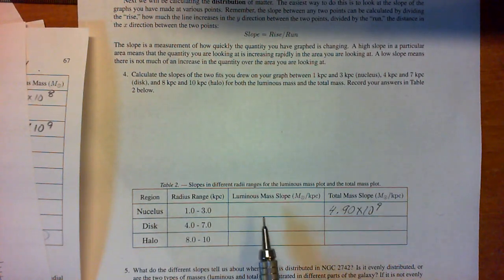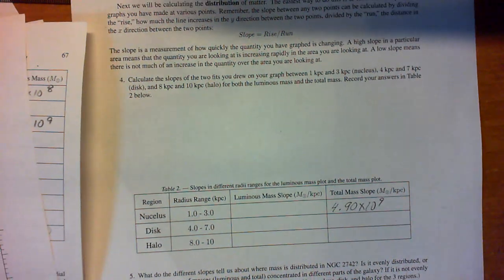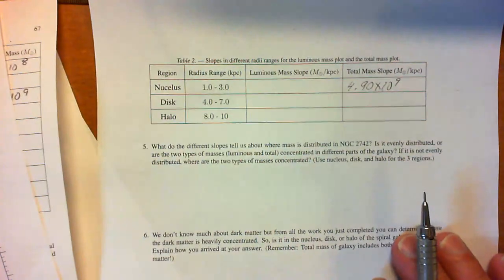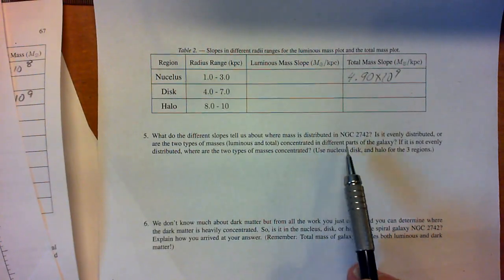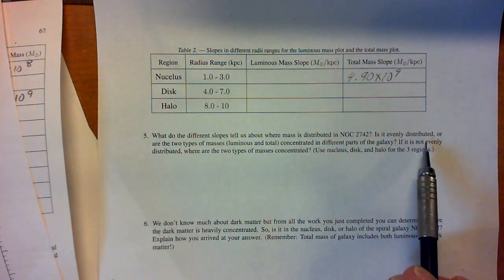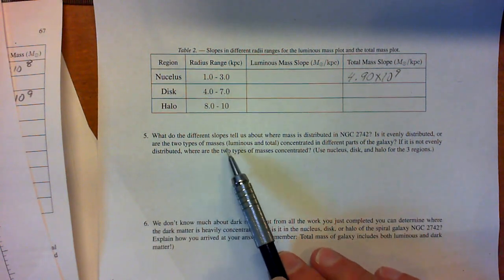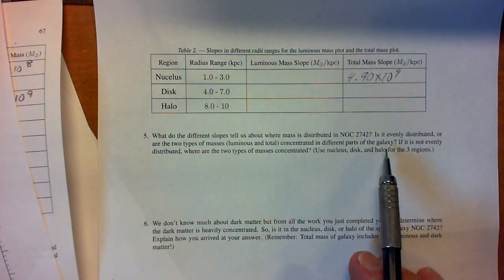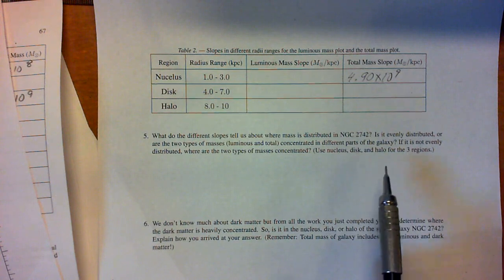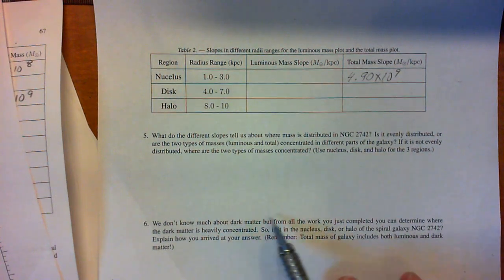Now you're going to calculate the slope also for the luminous mass in the nucleus, and then again for the disk and the halo for both luminous and total masses. Final questions. What do the different slopes tell us about where mass is distributed? Is it evenly distributed, or are the two types of mass, luminous and total mass, concentrated in different parts of the galaxy? So read the rest of that question, read this question, answer the questions, and you're done.